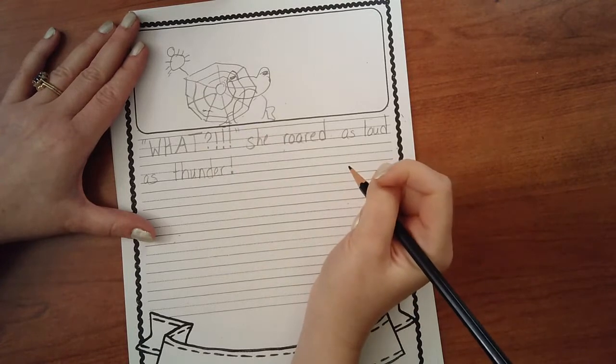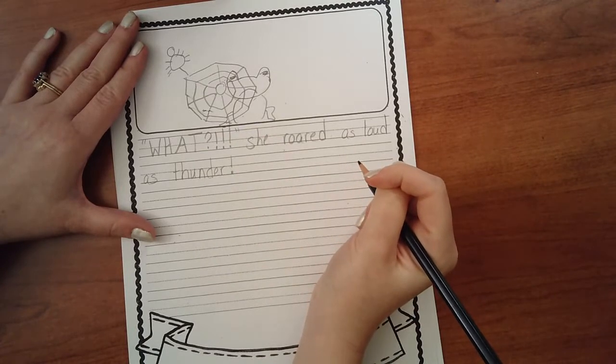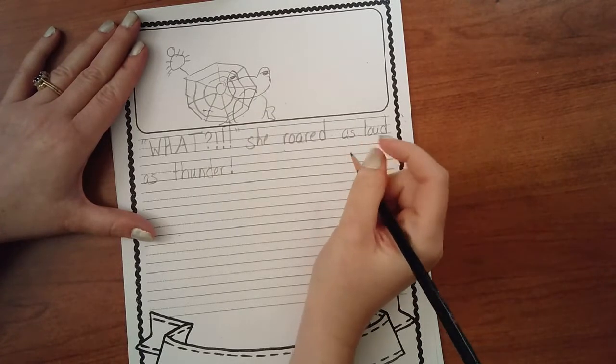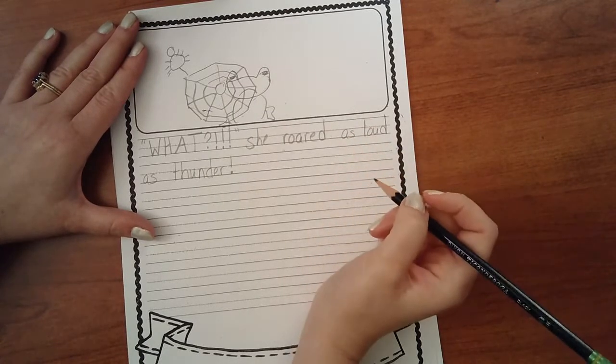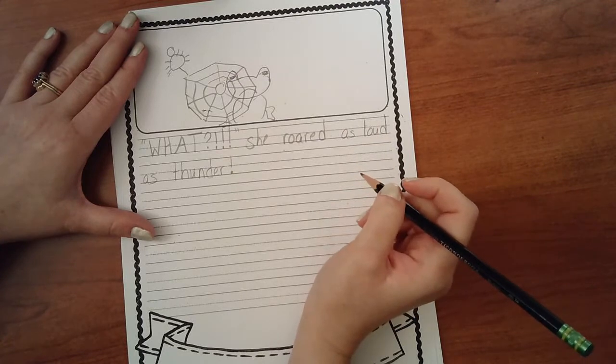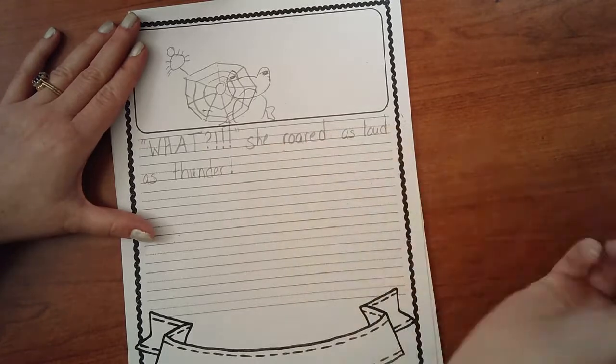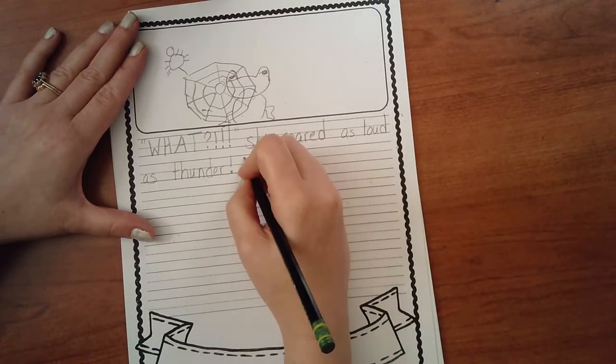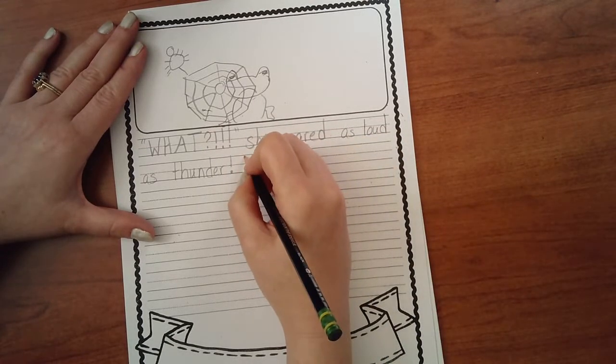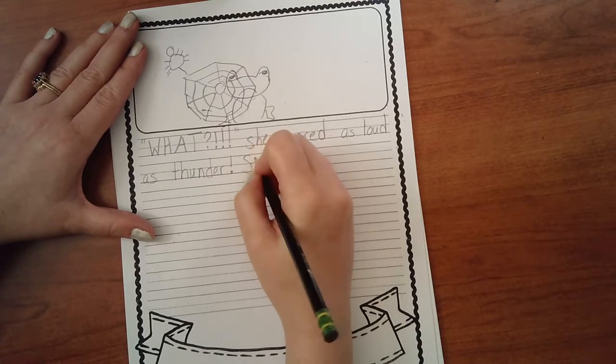And maybe I could describe what she's looking like as she's yelling like this, just so I give my readers a picture of how kind of wild she looks. I think what I'm going to do is, oh, I know.